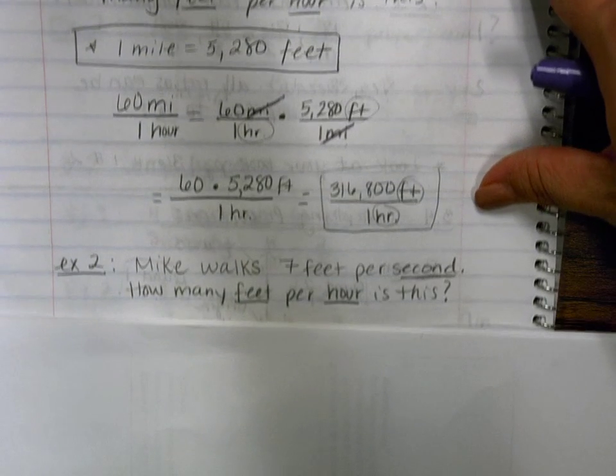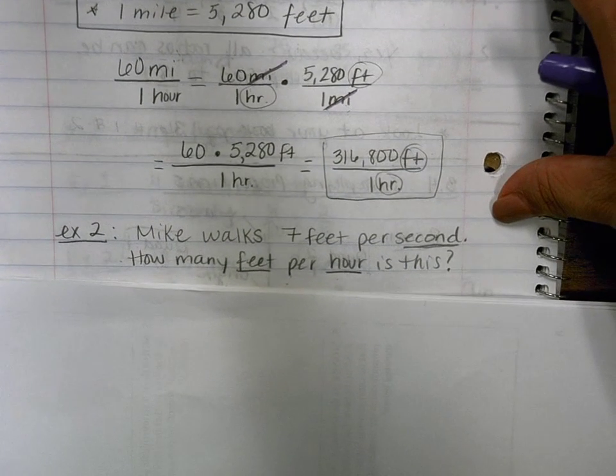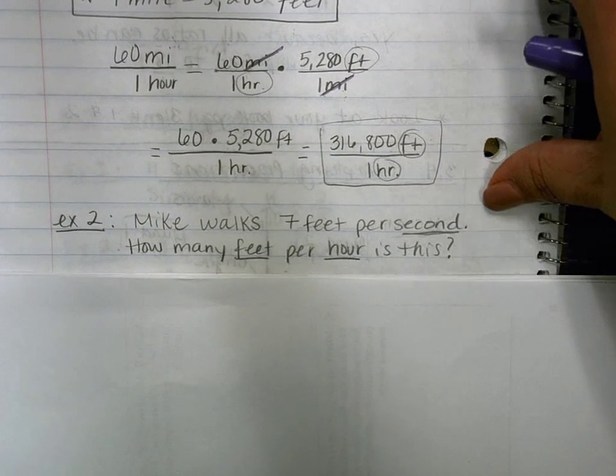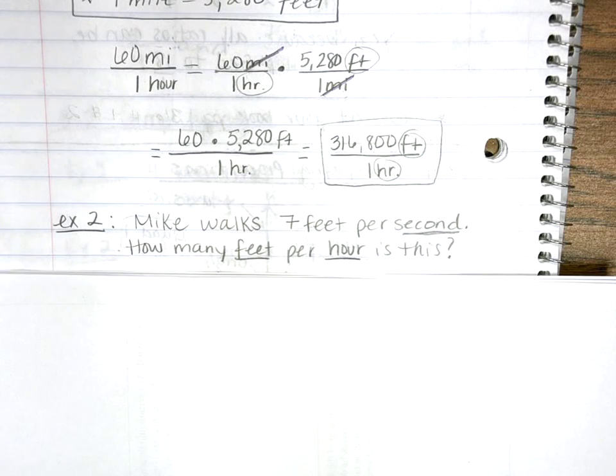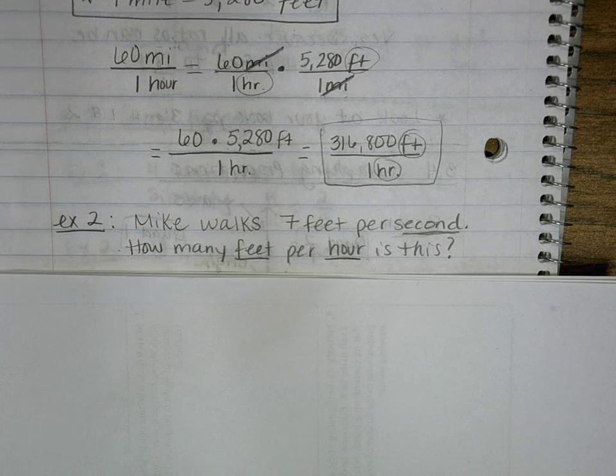Mike walks 7 feet per second. How many feet per hour is this? Okay, so Mike is walking 7 feet per second. Pretty fast, right? How many feet per hour? So you notice I underline where it starts. It starts with seconds. Where are we going? We're going to hours. Do we have to change the feet? No, the feet are the same, but we need to change our seconds into hours. So this would be 2 conversions.